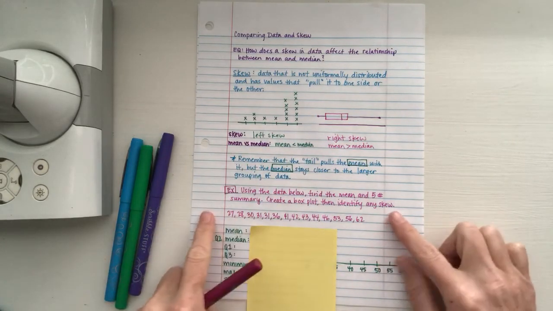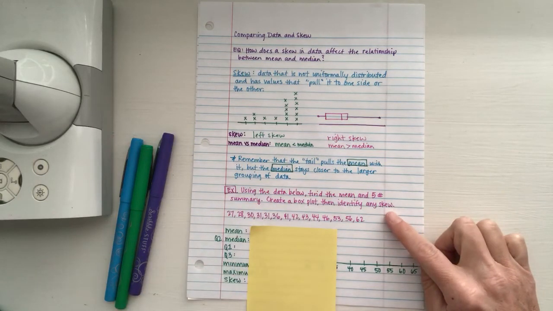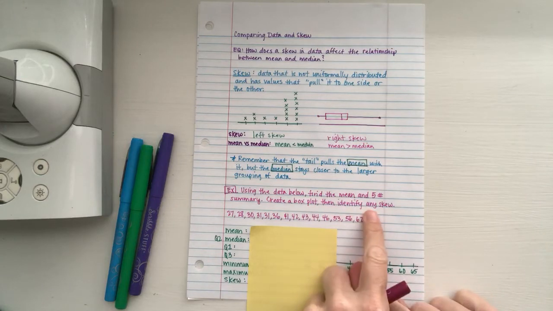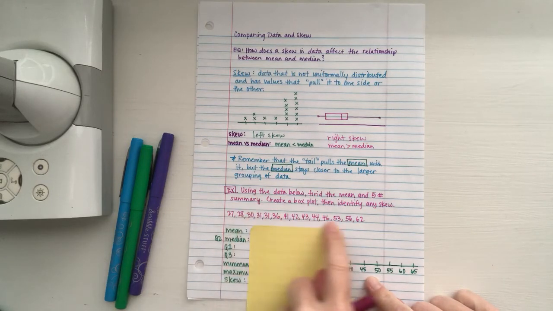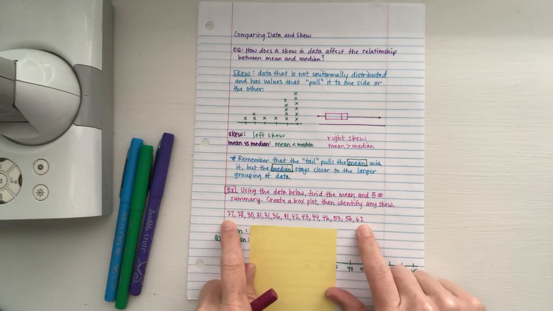So we're going to do one example together, and then you're going to be done with notes today. Using the data below, we're going to find the mean, the 5-number summary, create a box plot, and then identify any skew. You can see we're going to cover a lot in just one quick, easy example. These are the data points right here. They're already in order for us, from 27 all the way up to 62.